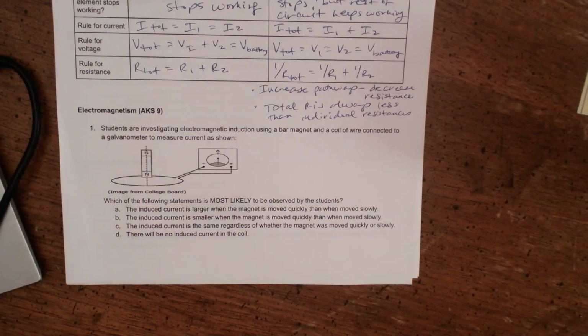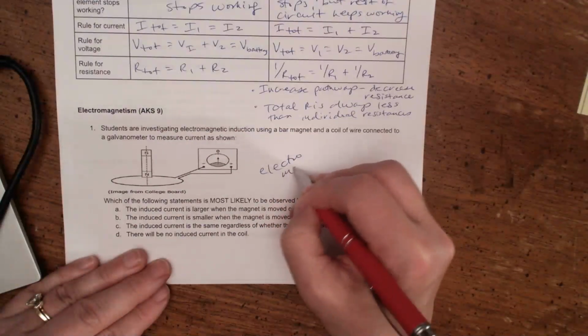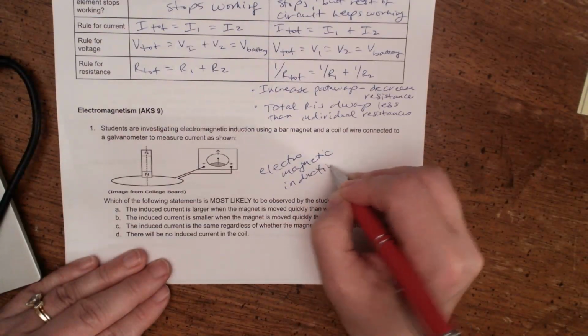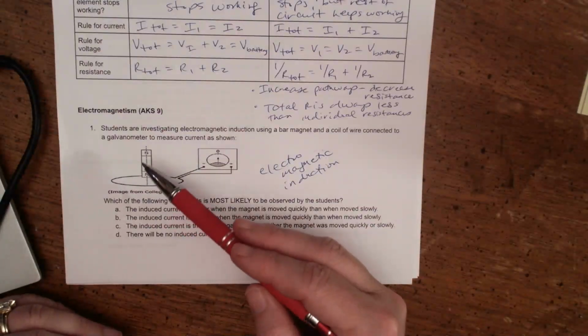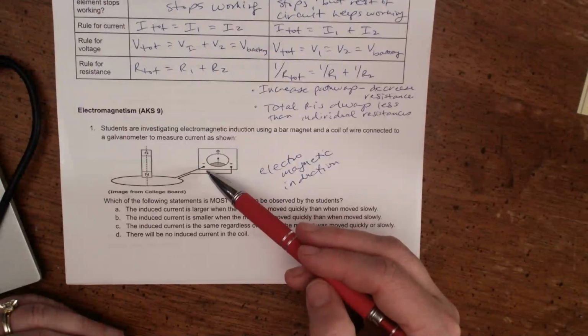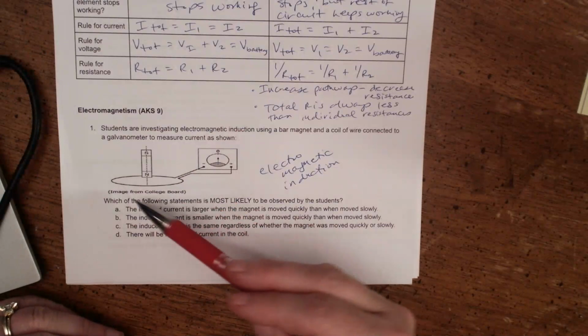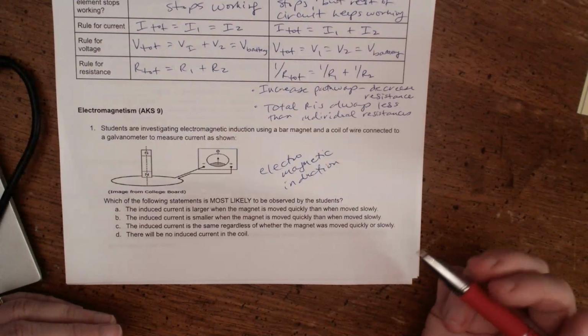So one of the things we learned is that if you have a changing magnetic field, you can induce a current. That's called electromagnetic induction. So inducing a current. When we move this magnet in and out of this coil of wire, we can induce a current in the coil of wire. We can get those electrons moving. And the more quickly we move our magnet, the more current we induce.